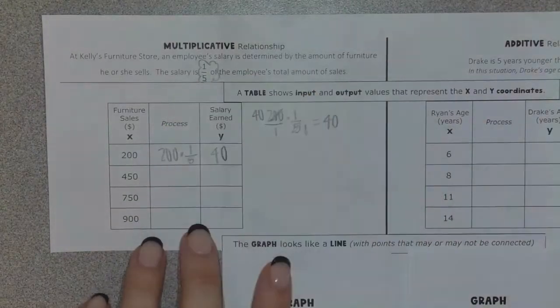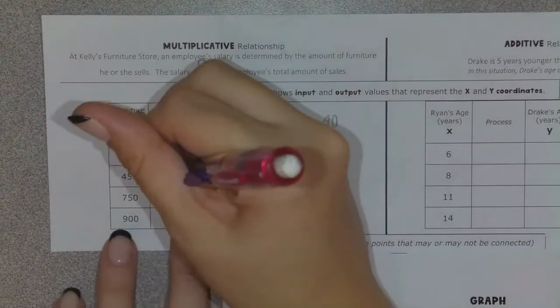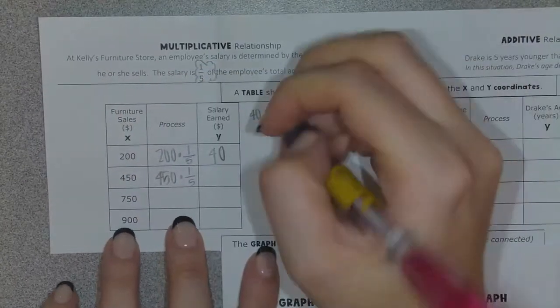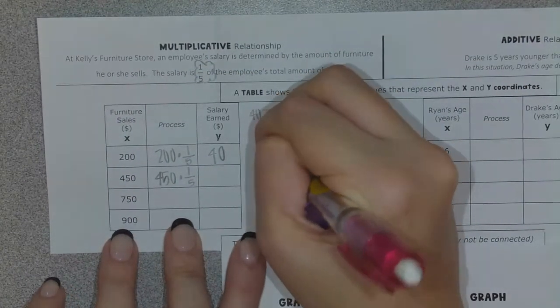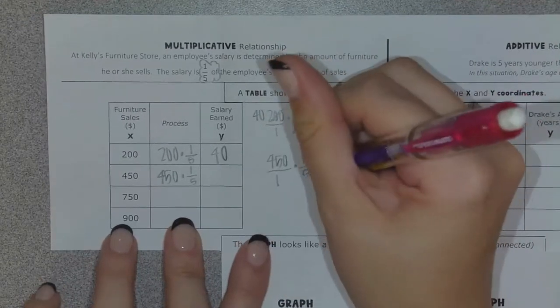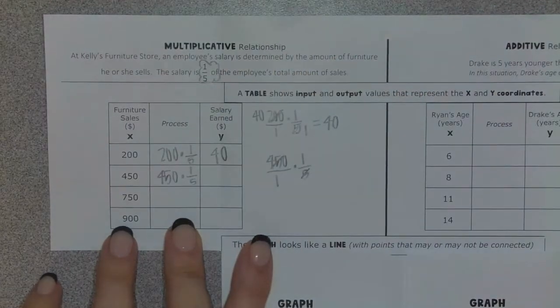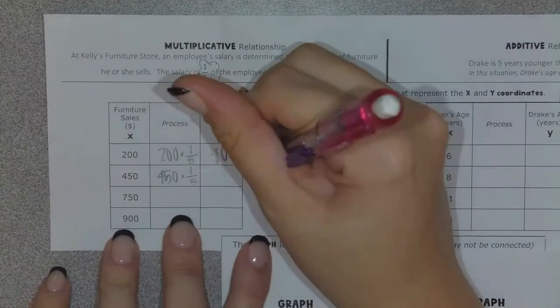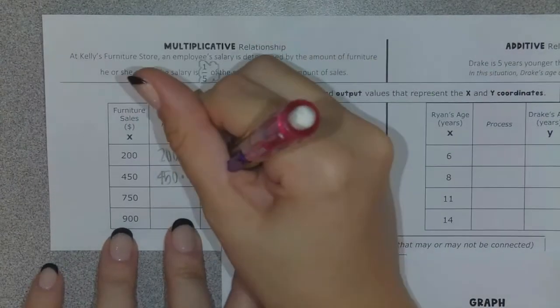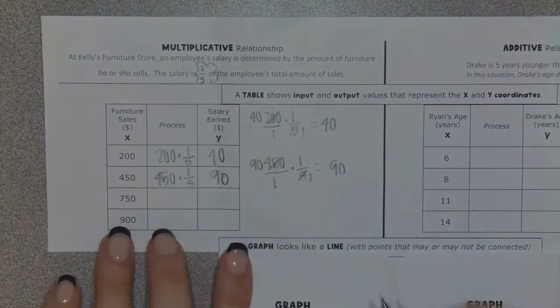I can do the same thing. Let's say they sell $450 worth of furniture. So that's 450 times 1/5. So let's set up our problem. 450, 1/5. I'm going to do my Smith Super Secret math hack. So 5 will go into 450 90 times. So that employee is going to earn $90 for their salary.